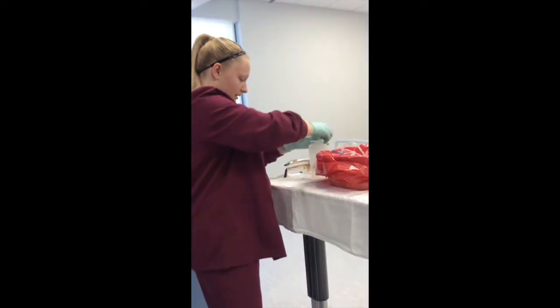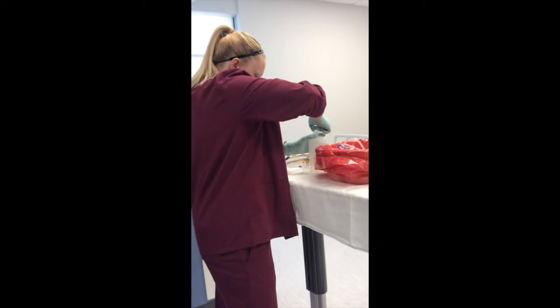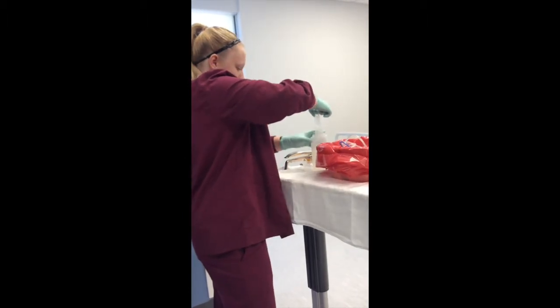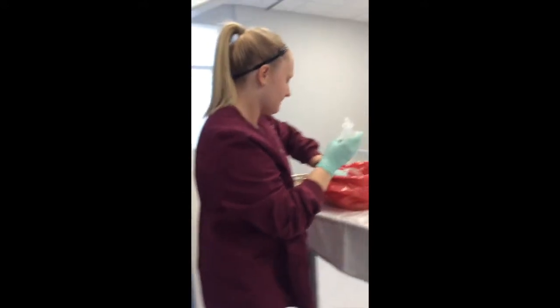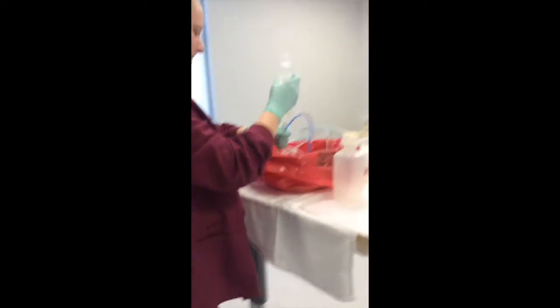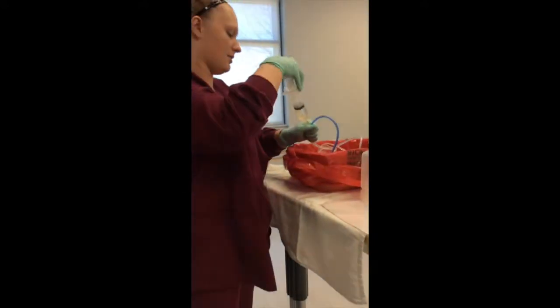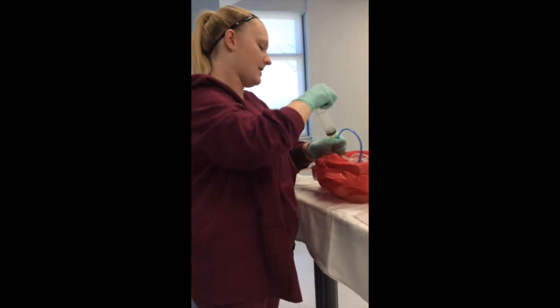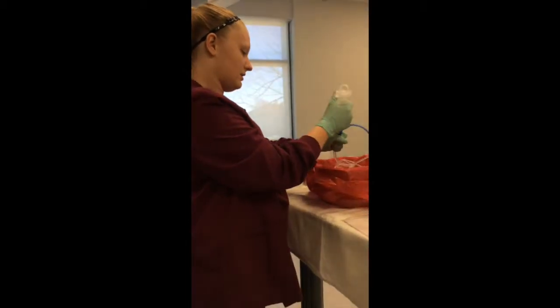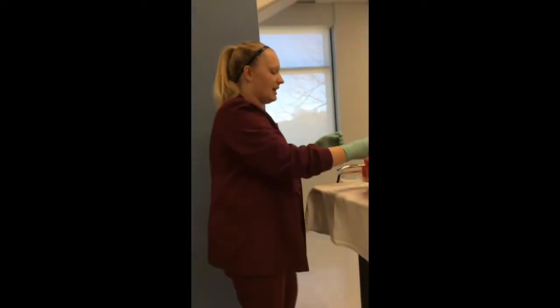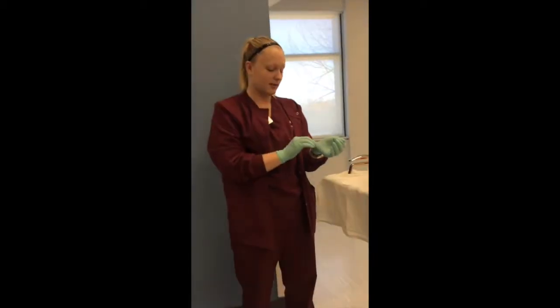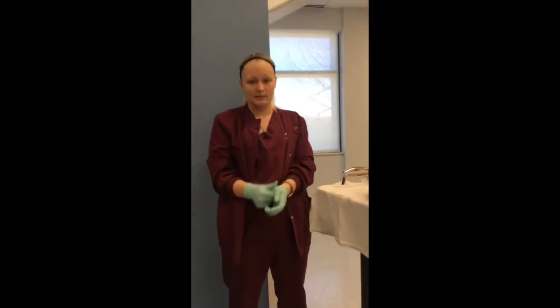And I'm going to take 30 more milliliters to irrigate it with. I'm going to irrigate it with 30 more milliliters there at the end. And I'm going to go ahead and clamp it back and undo my syringe. And then at this point, I'm going to go ahead and take my gloves off and document my administration.